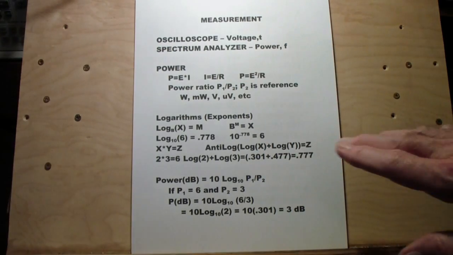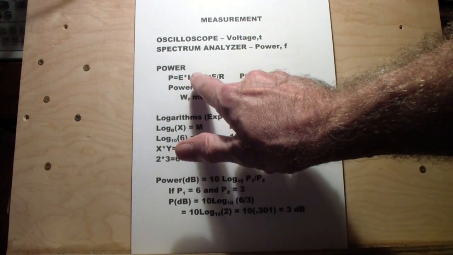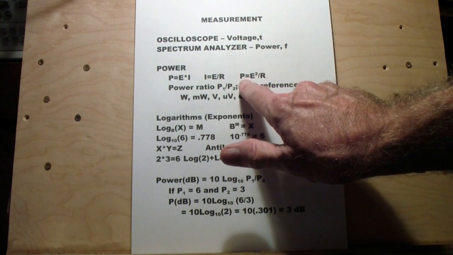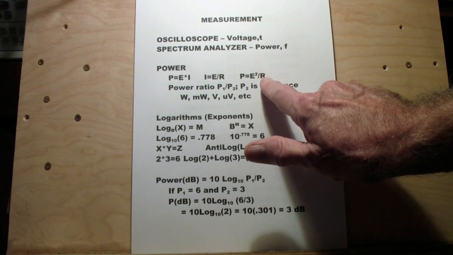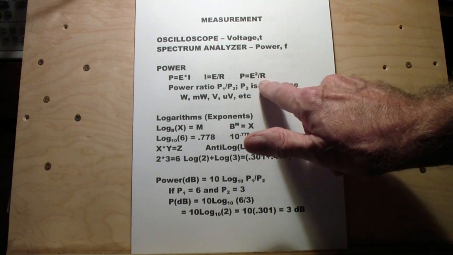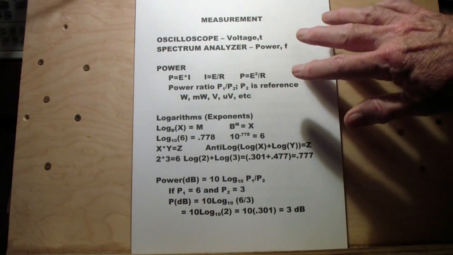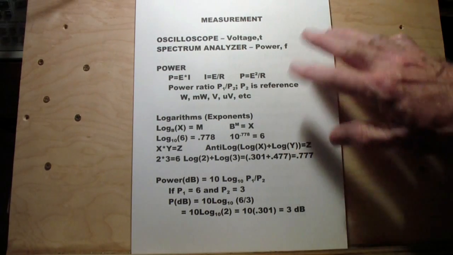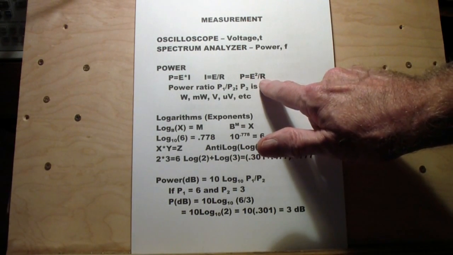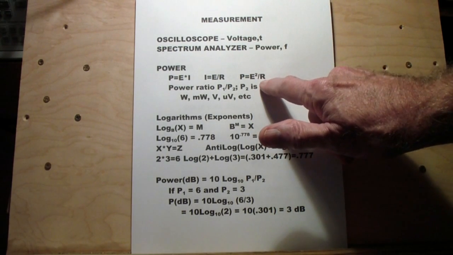So let's review what power is. Power is the voltage times the current. If we use Ohm's law to express the current as E over R, then the power is E squared over R. If you keep this in mind when using a spectrum analyzer, you'll realize why R is important. In an oscilloscope, R is not that important. In other words, you can measure the voltage across any resistor and it doesn't really matter. But when you're measuring power, you have to know what resistance you are measuring. Normally, for spectrum analyzers, this will be 50 ohms.